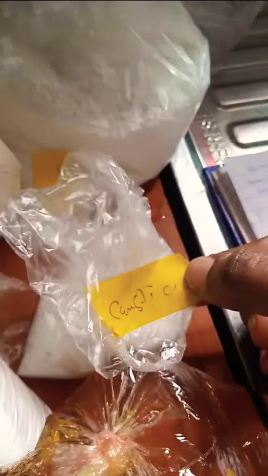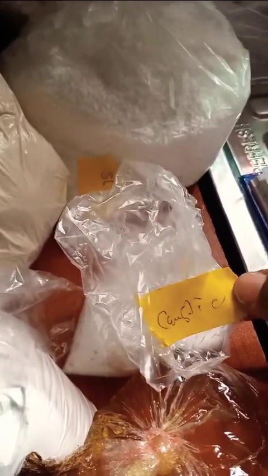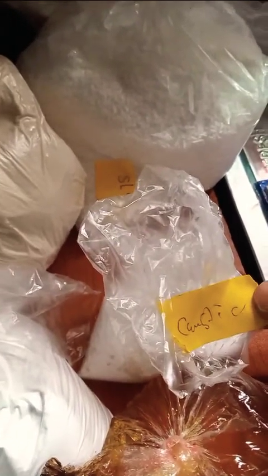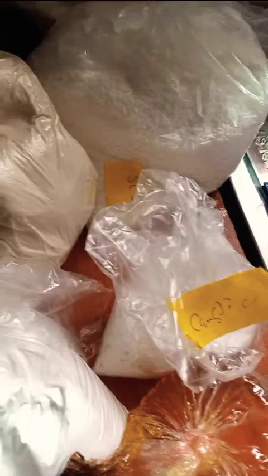Soda ash. This removes stains from your clothes and plates. It serves as a stain remover. Then this caustic soda. Caustic soda is very corrosive. It removes dirt in clothes and dishes. Then of course, my color.